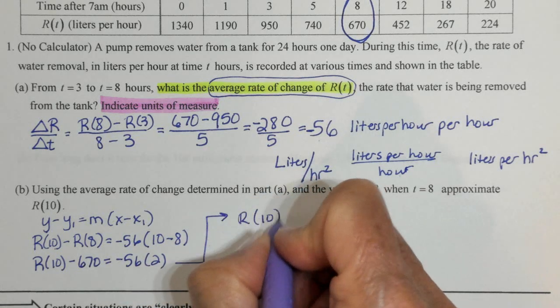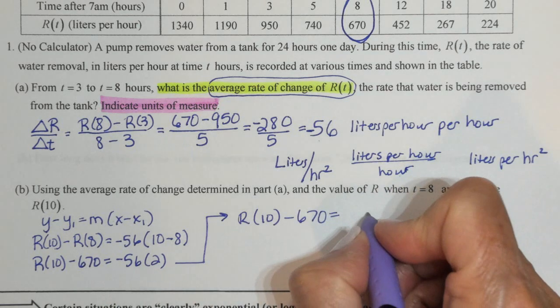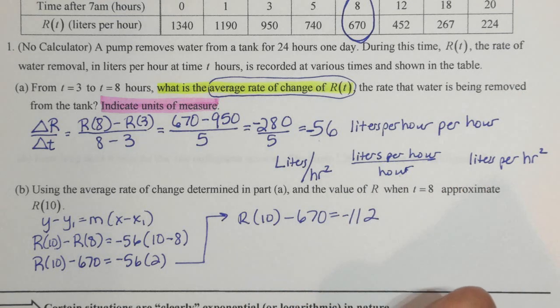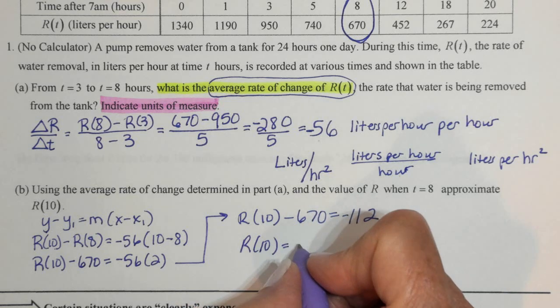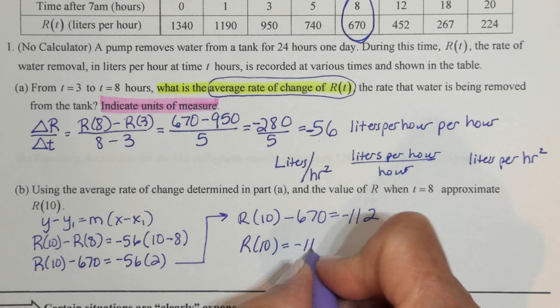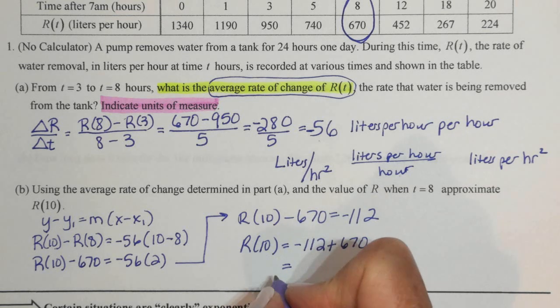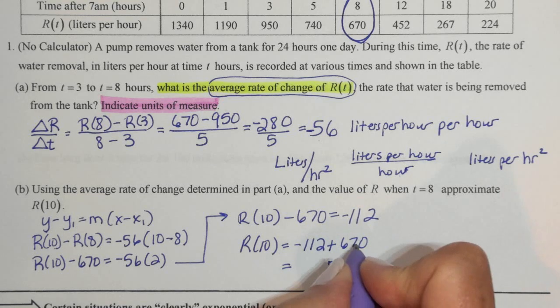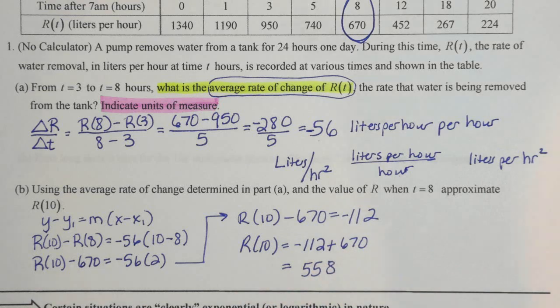So r at time 10 minus 670 is negative 56 times 2, let's see, 12, carry the 1, is 11, so negative 112. And now I'm going to add 670 to both sides, right? So we'll have negative 112 plus 670. Got to simplify that for AP Pre-Cal. We have to simplify that. Let's see. 10 minus 2 is 8. 6 minus 1 is 5. 6 minus 1 is 5, and it's positive.